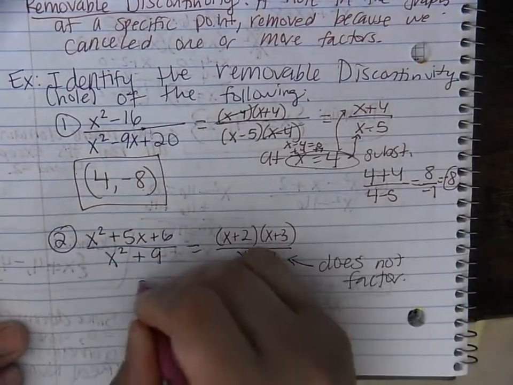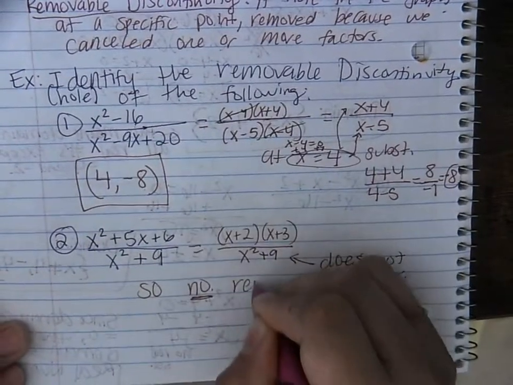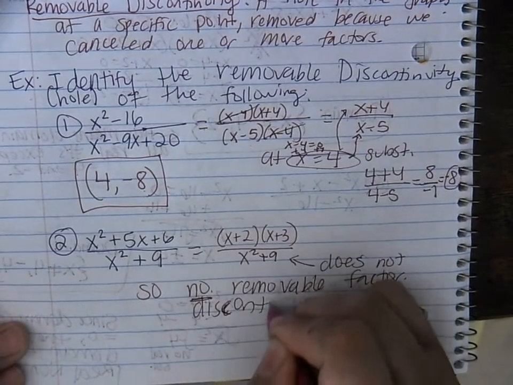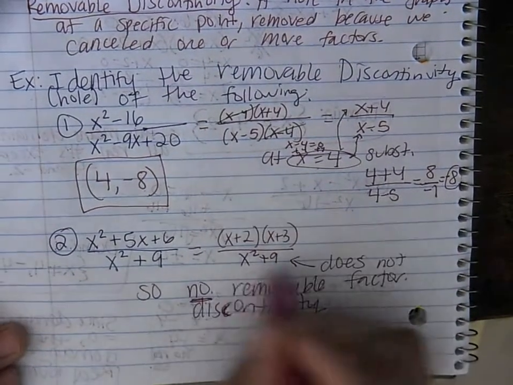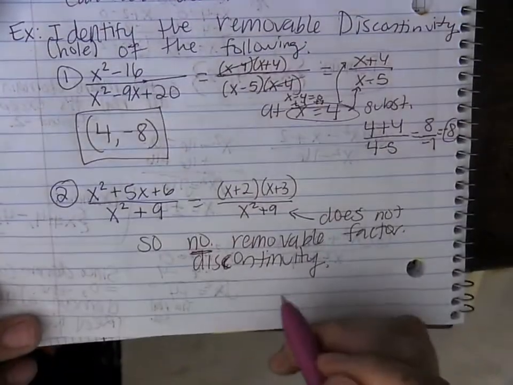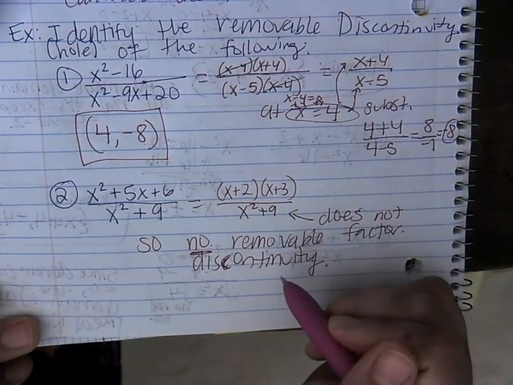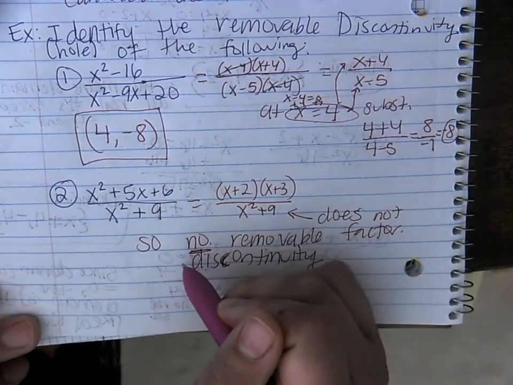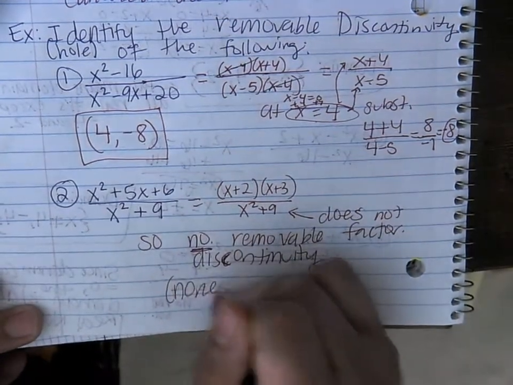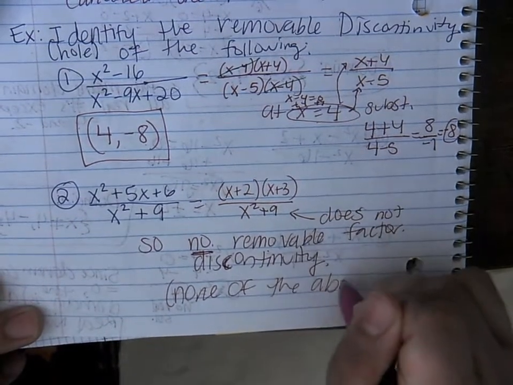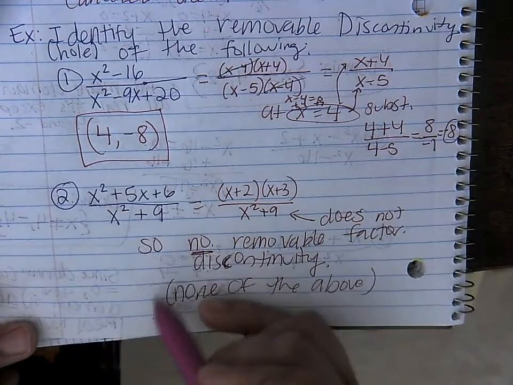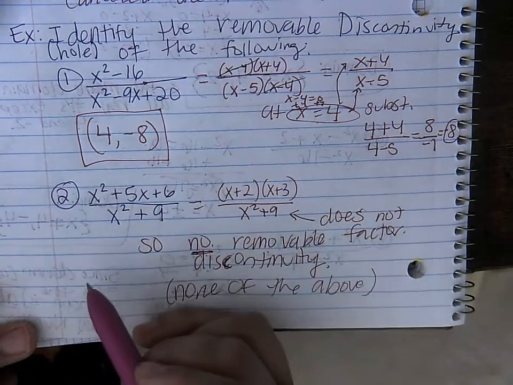So we would say that there is no removable discontinuity on this one, because there's no canceling out that we have to worry about. It also has all real numbers as the domain, if we remember back from the first few examples, but specifically it has no removable discontinuity. On a multiple choice question, I think it's going to say none of the above, basically. So I'll just put that also as an answer. Because if I did have a list of multiple choice options, none of them would work because there's no removable discontinuity here.